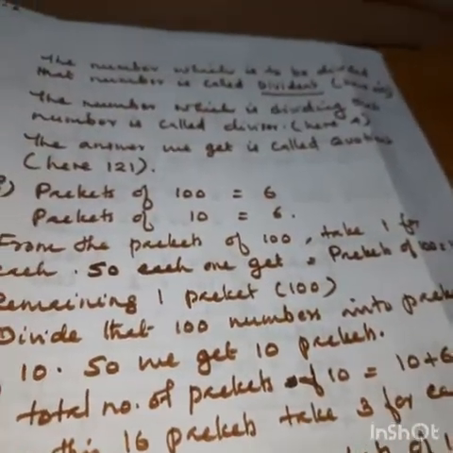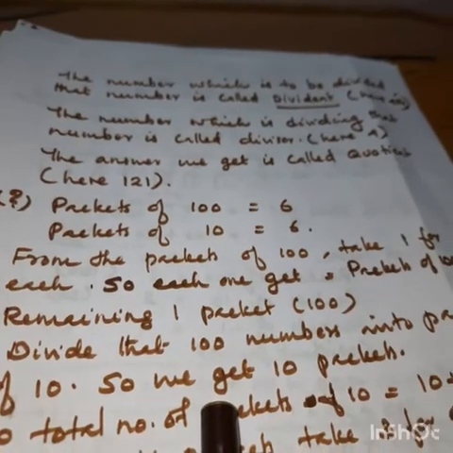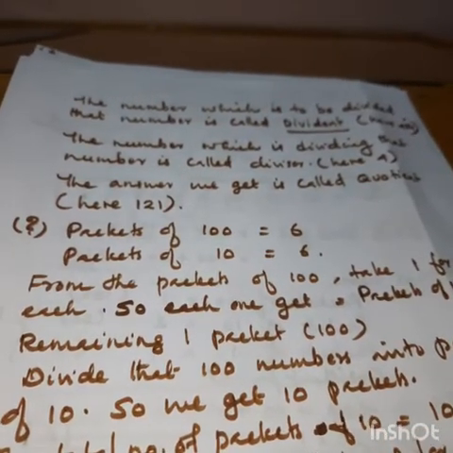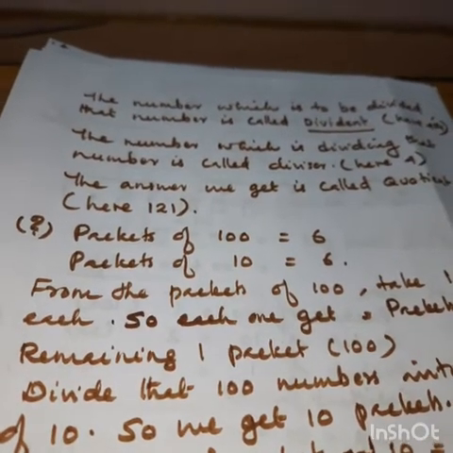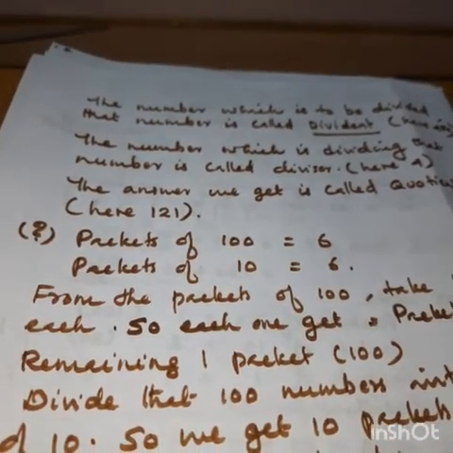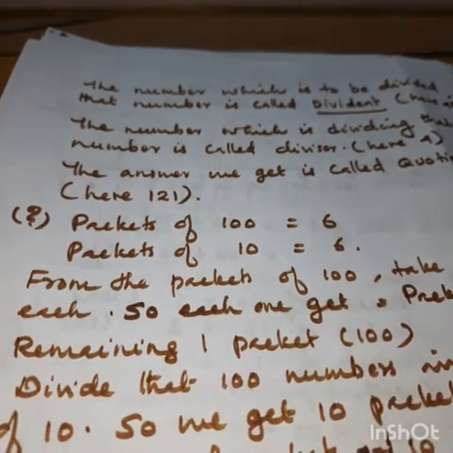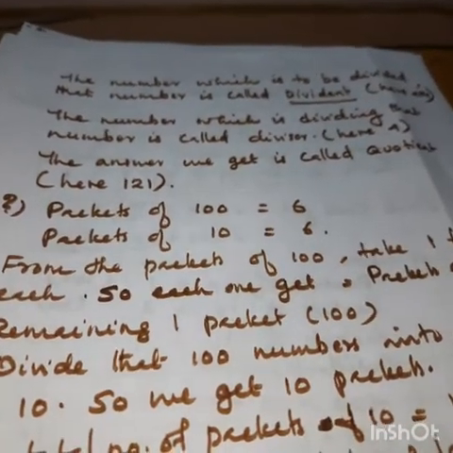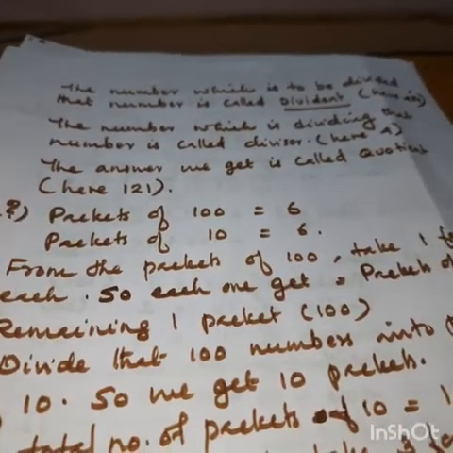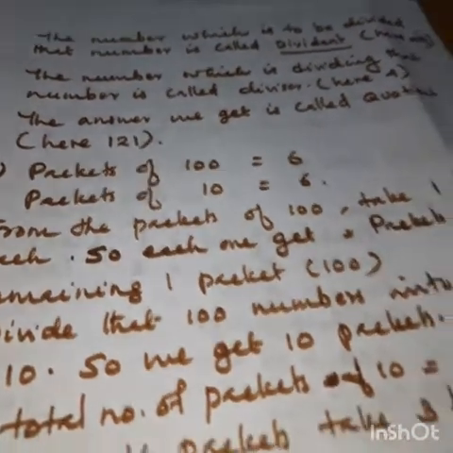Then how many packets of 10 are there now? Already 6 packets of 10 are with them. Now 10 packets are joined. Therefore, totally 16 packets of 10 beads are there. Among the 16 packets, they distributed 3 for each.